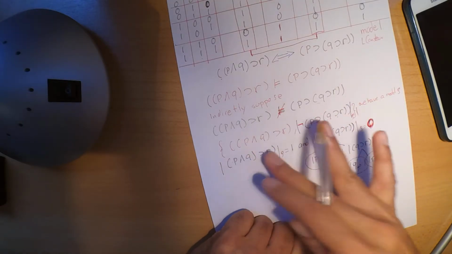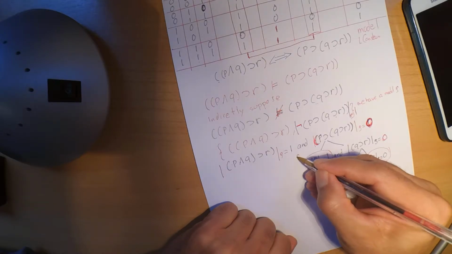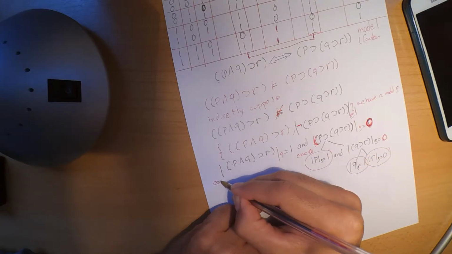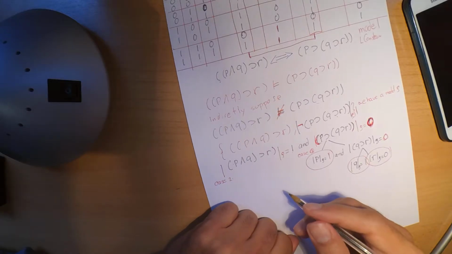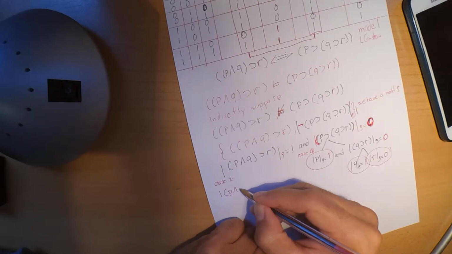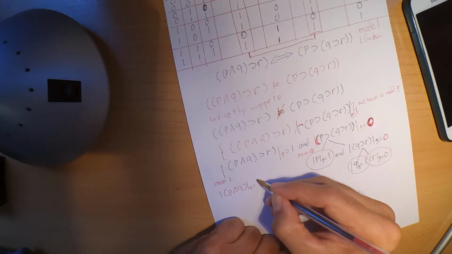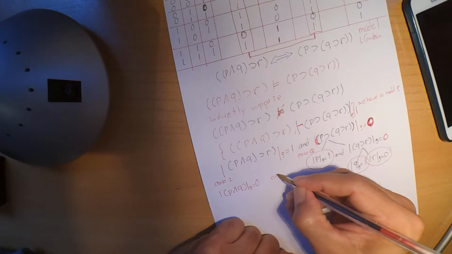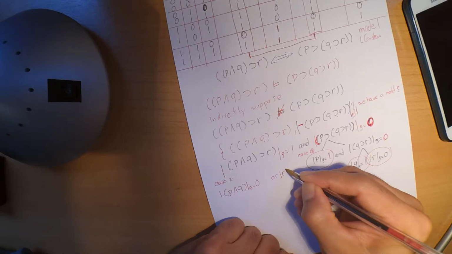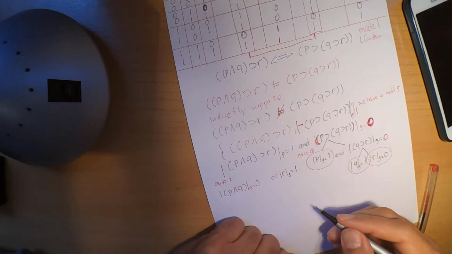Let's do this in this section. We don't change anything. So this is case 1. And in case 2, we're going to do this. The absolute value of P conjunction Q, this is rho 0, or R, this rho is going to be 1.